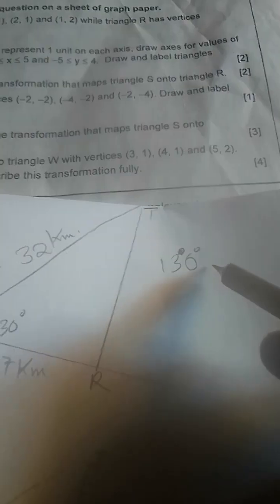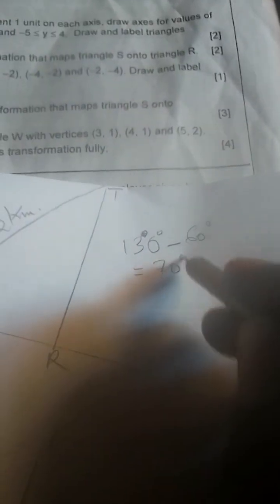But now, if you look at this question, just to draw this on a piece of paper, it's just like this. Okay, so if you look at this question, they are saying from here up to here, it is 130 degrees. Then from here up to here, it is 60 degrees. Then what is the angle here? It should be 130 degrees minus 60 degrees, and the answer is 70 degrees, just like that, meaning you found the answer for here.